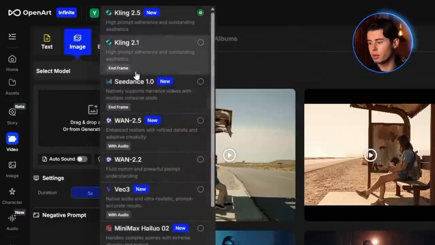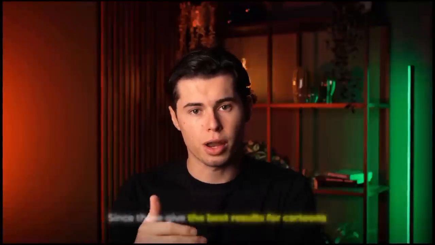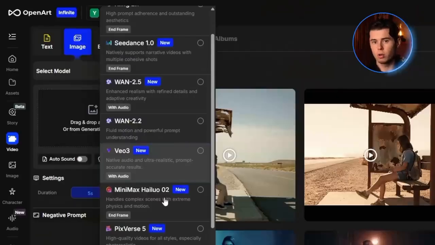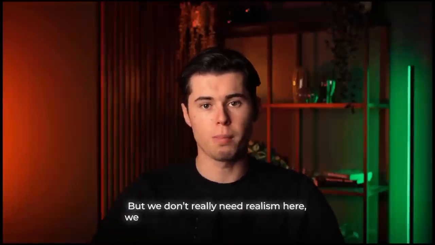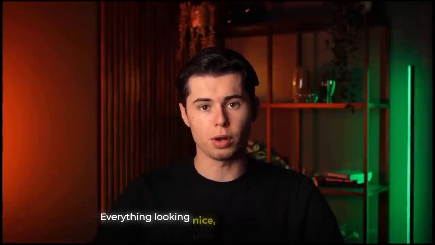Personally, I recommend going with Kling 2.1 or Kling 2.5, since those give the best results for cartoons. Google VO3 is the most realistic model, but we don't really need realism here. We want more saturation in the colors, everything looking nice, happy, and cartoon-like. So Kling is the way to go.